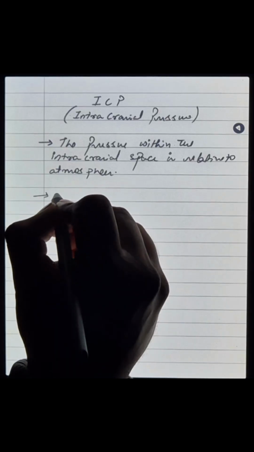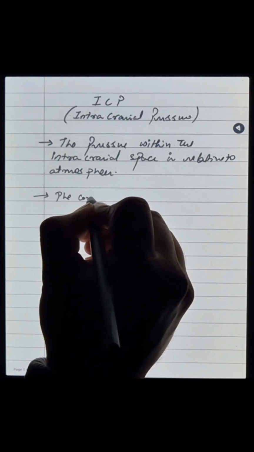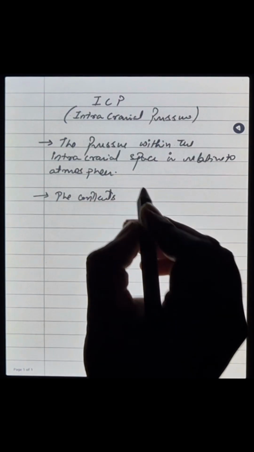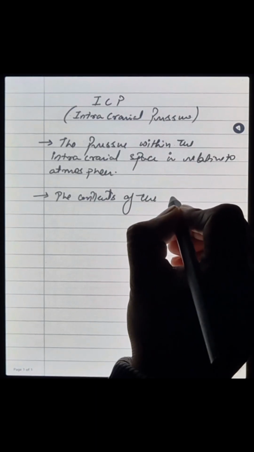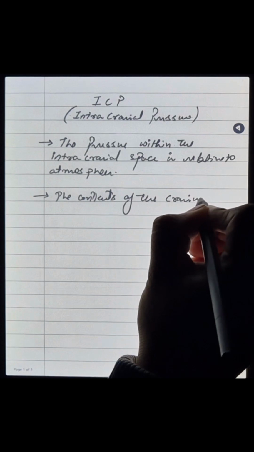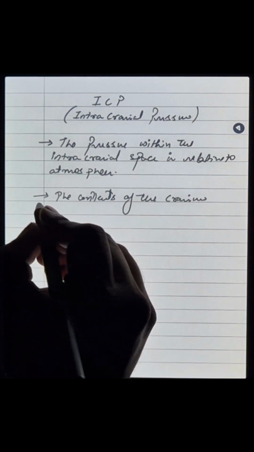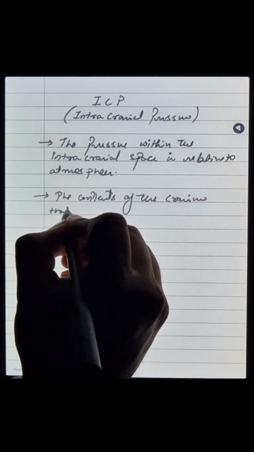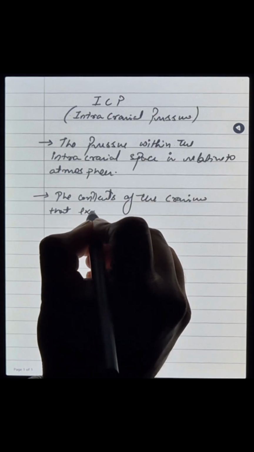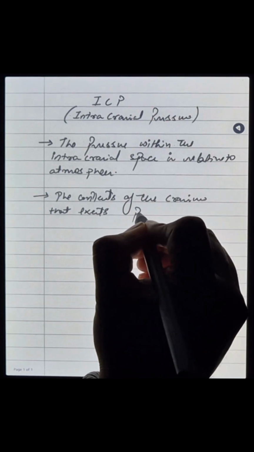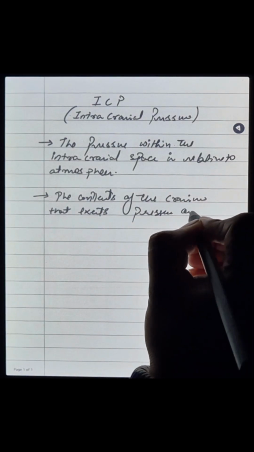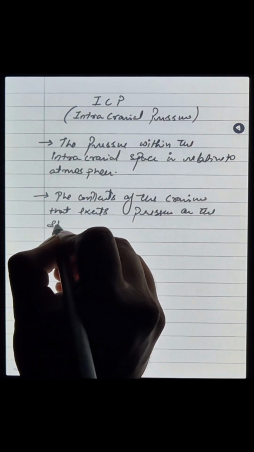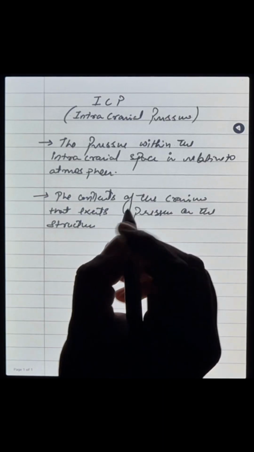Or I can also say the contents of the cranium exert pressure on the structures covering them.